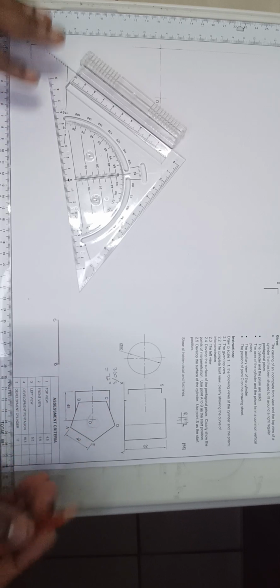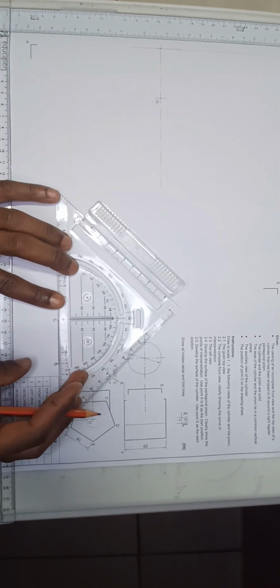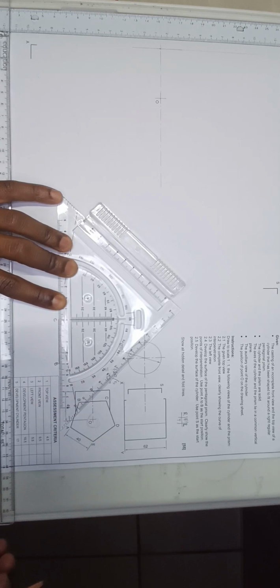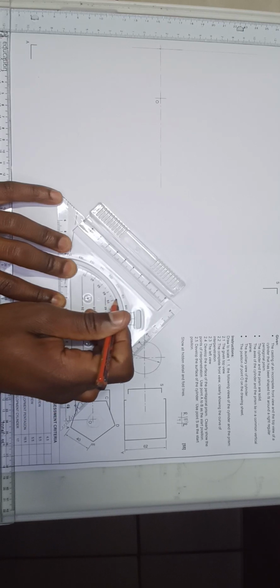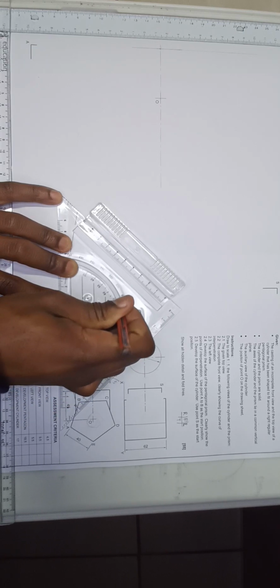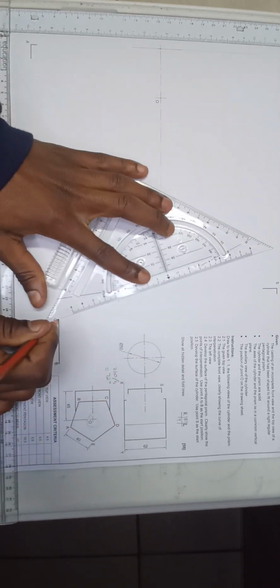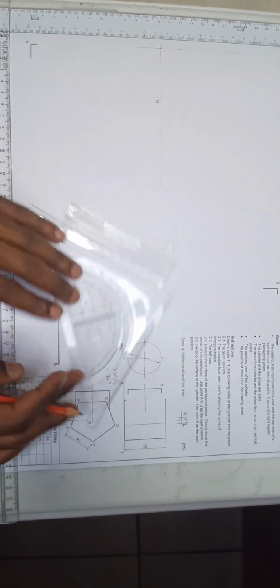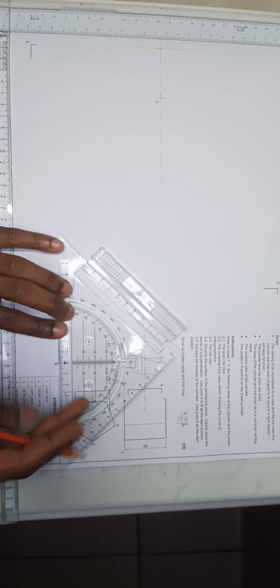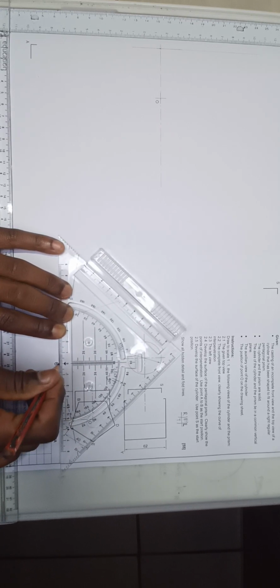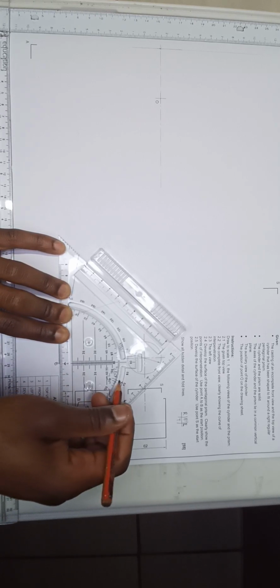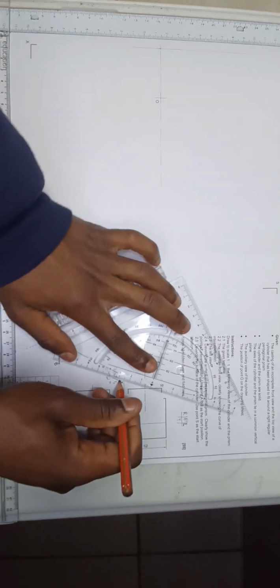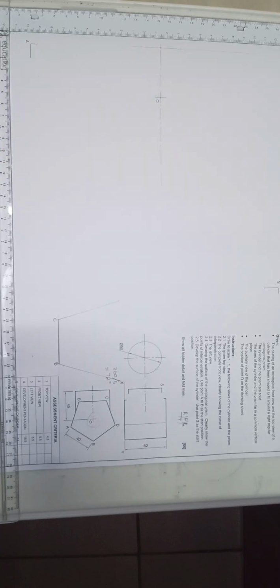By now you guys should know this. So 72 is the angle we use whenever we are dealing with a pentagon. Standing here on point C, we are looking for 72 between 70 and 80. Don't ever make the mistake of looking for 72 between 60 and 70, ladies and gentlemen. Make sure you are between 70 and 80. Also here at point B, look for 72. This is how you do your pentagonal auxiliary view.